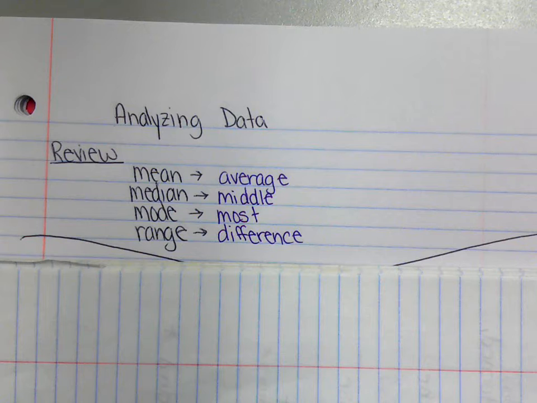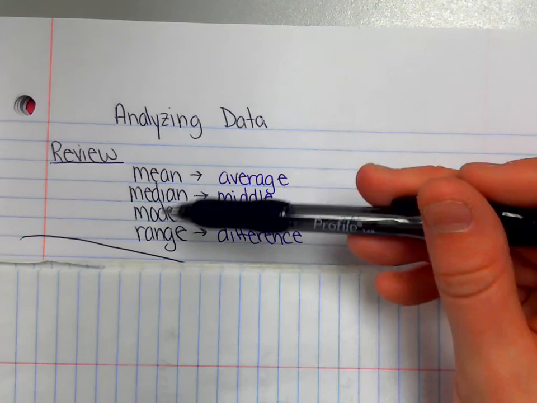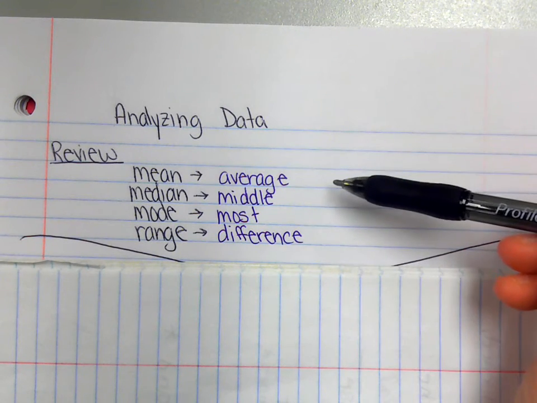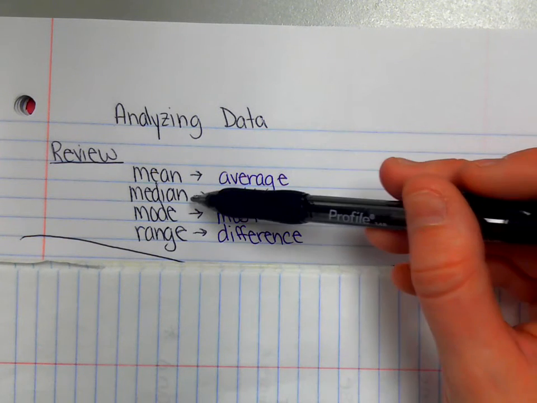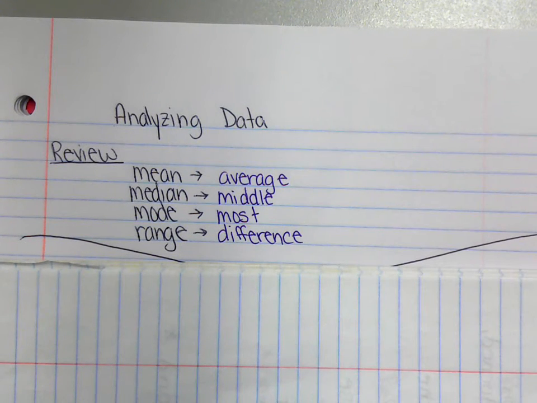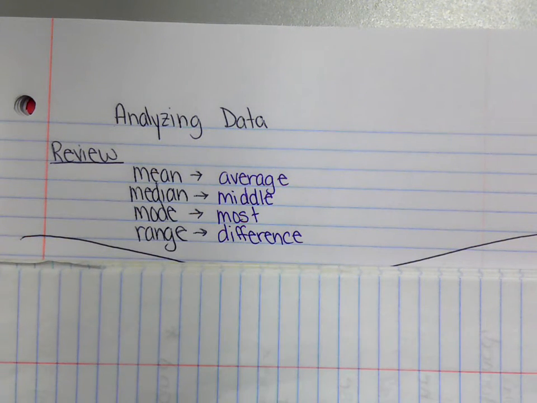So the first thing I need to remind you is that in the past you have learned these 4 words: mean, median, mode, and range. Your mean is just the average of the numbers. That means you add them all up and divide by how many there are. The median is whatever number is in the middle if the points are in order from least to greatest. Your mode is whatever number repeats the most. And then your range is just the difference, or when you subtract the biggest number and the smallest number. So the difference between the largest data point and the smallest one.